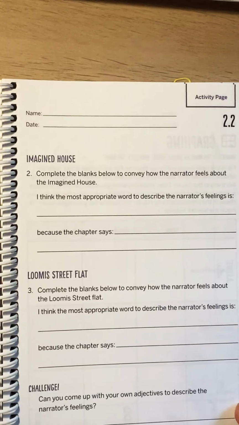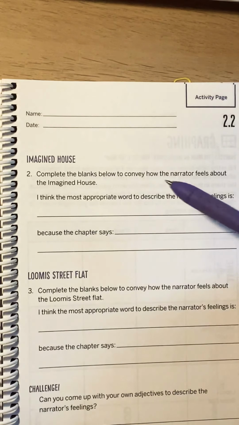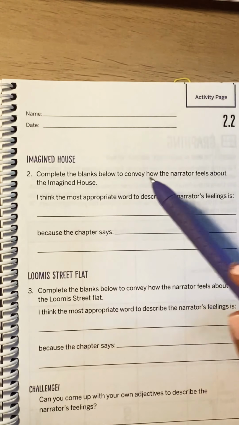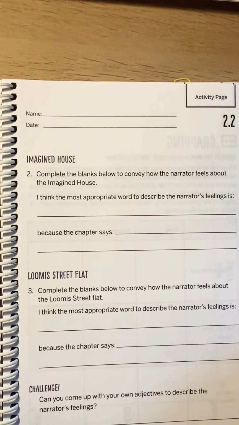Okay, number 2. Complete the blanks below to convey how the narrator feels about the imagined house. So remember, she was talking about she wants a real house, the one that Mama dreamed of, and like the houses on TV, and it's just going to be this fantastic place. And that's what she was hoping the house on Mango Street was, but it wasn't.